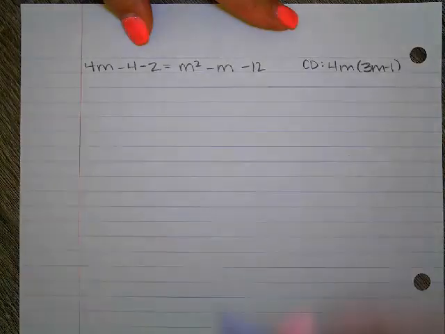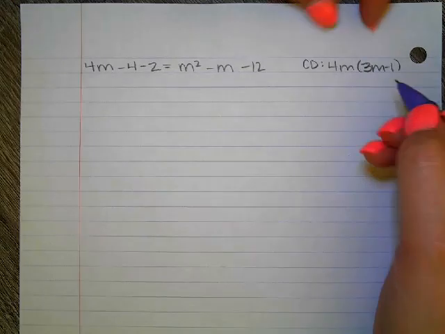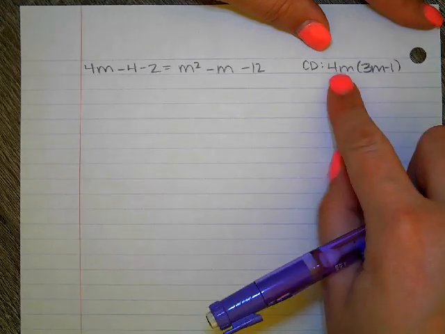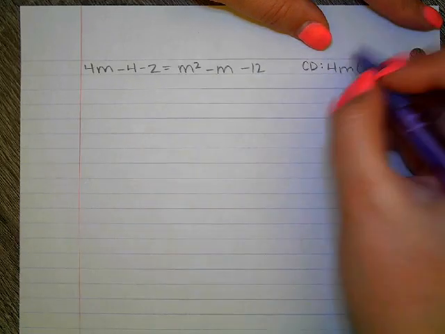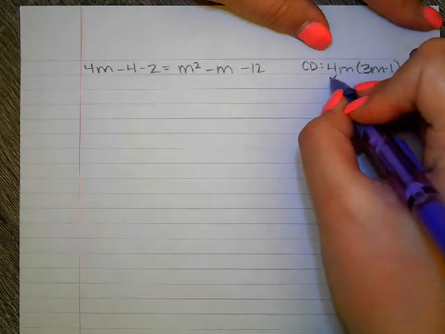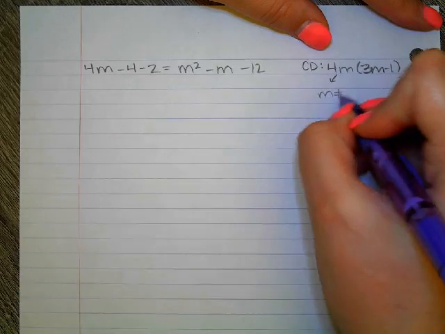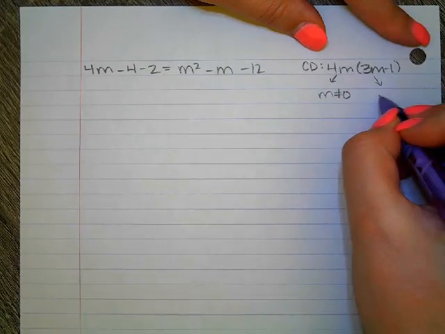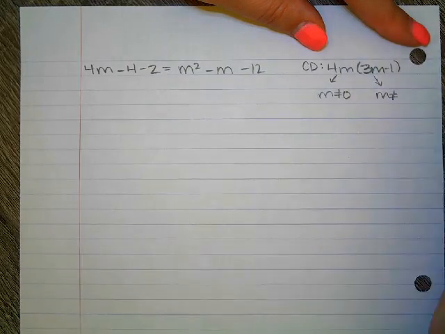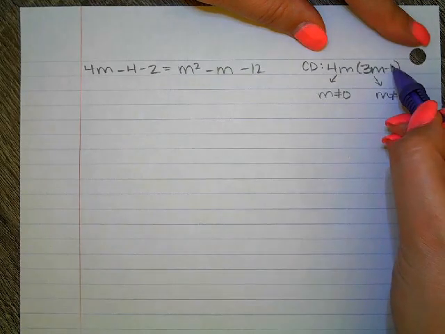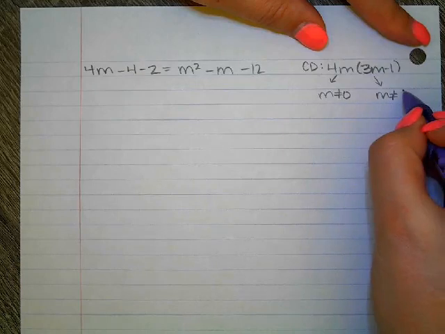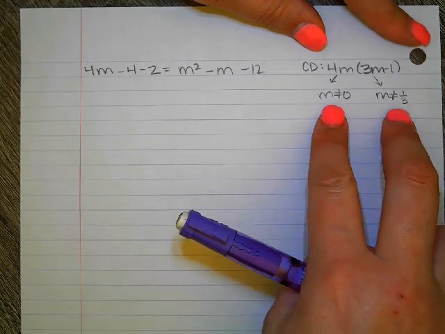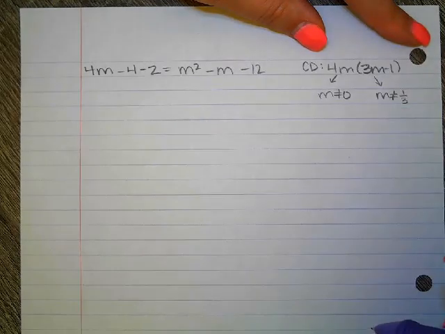Okay, so our common denominator has 2 excluded values. This first one is an excluded value like a monomial, so this would be m cannot equal 0. This is an excluded value like parentheses, so it's the opposite sign, and it would be positive 1/3. So those are the 2 excluded values. I'm going to go ahead and do the problem. As long as I don't get one of those values, my answer is fine.